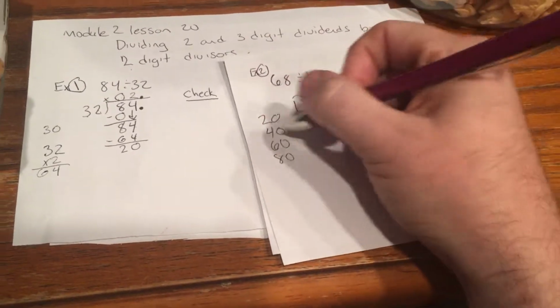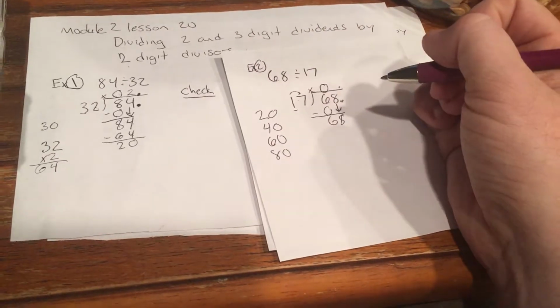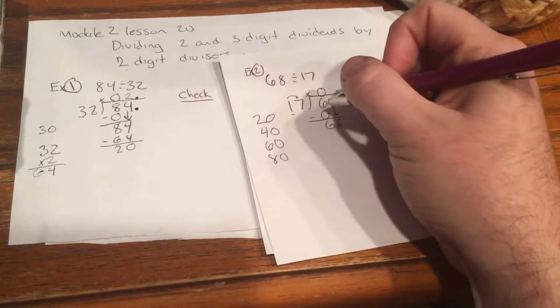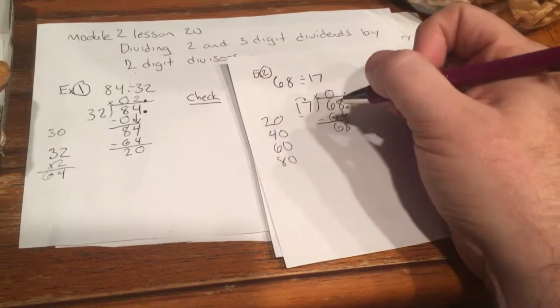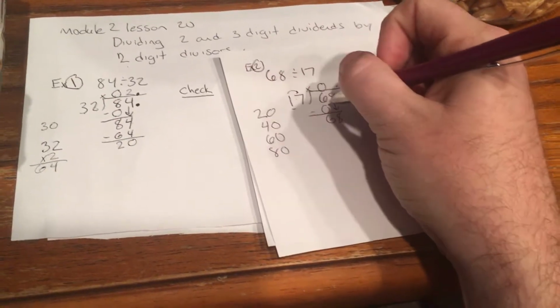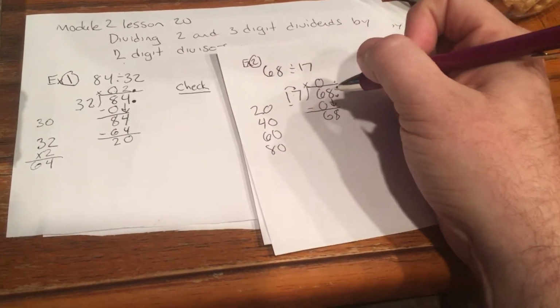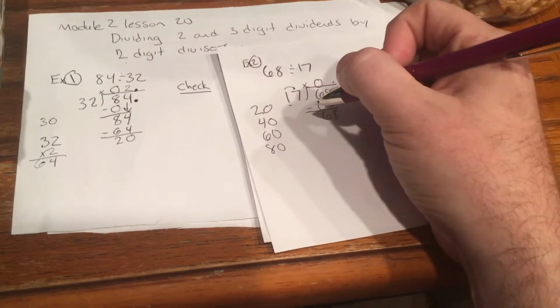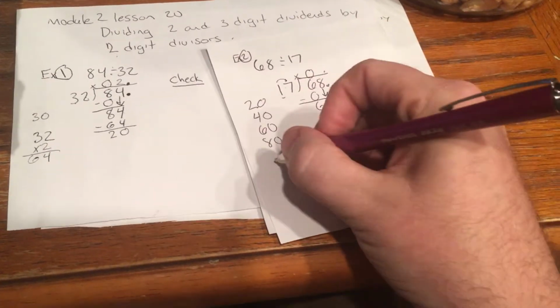Well, if we see, 20 times 4 is higher than 68. So 20 can only go into 68 3 times. We're going to assume that 17 can also go into 68 3 times. But we want to double check to make sure we don't make a mistake. So let's quickly do that multiplication problem below.